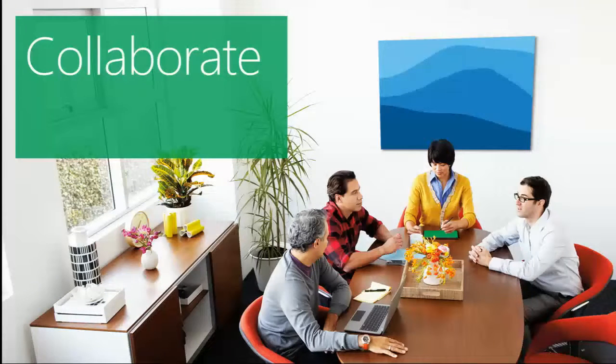So now we're going to switch gears a little bit and talk about how team tasks support productive social collaboration and help users get organized to get work done better.